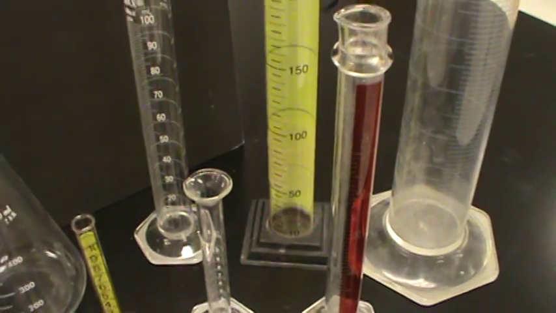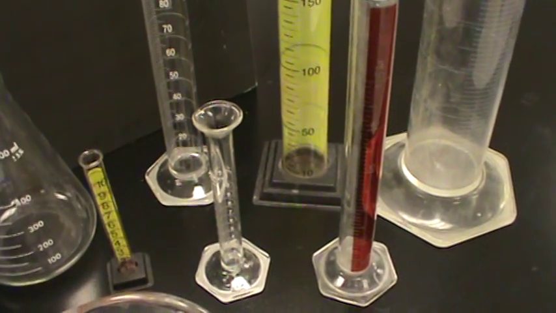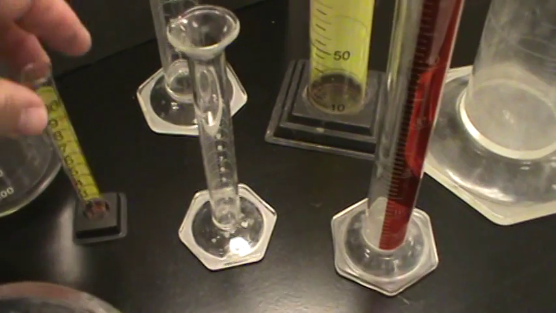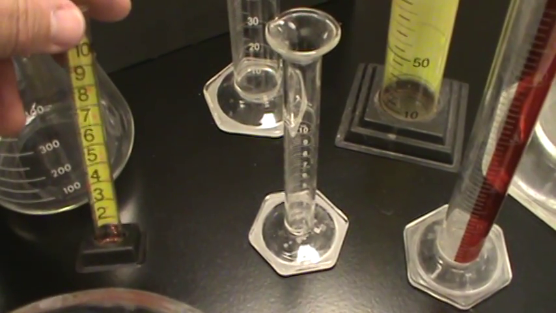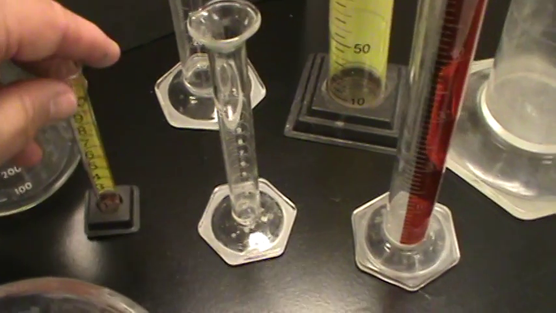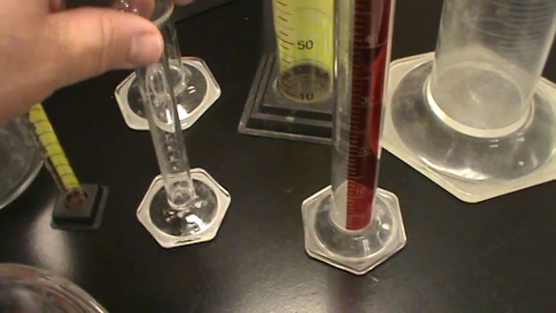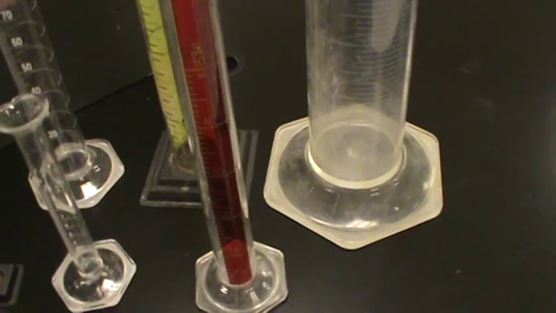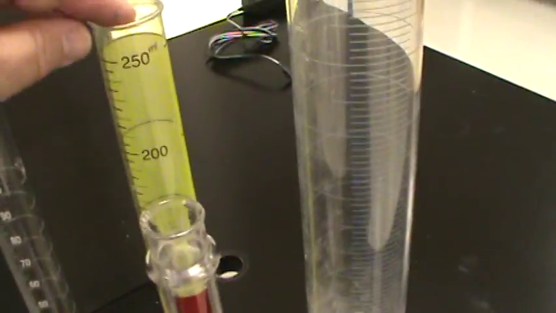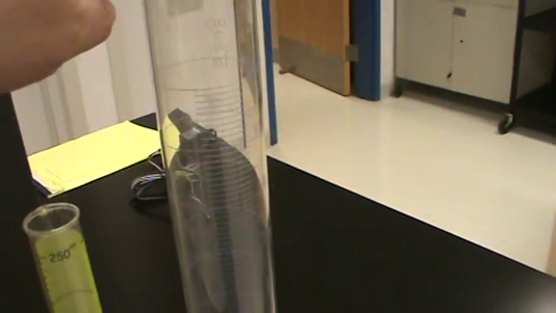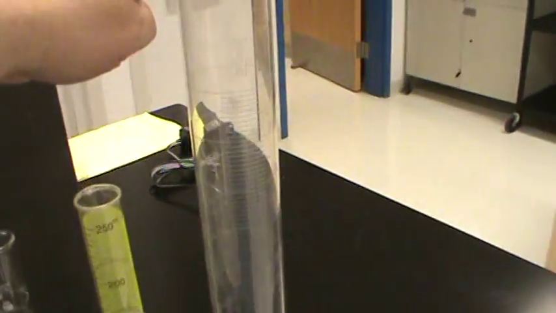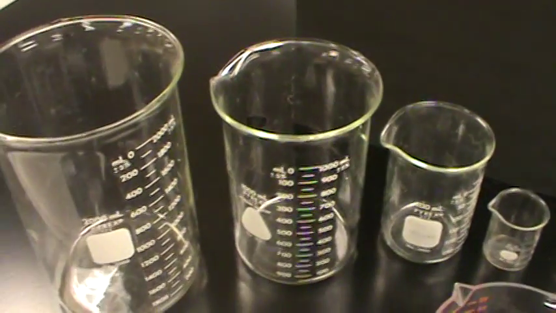All right, these right here are called graduated cylinders. We have these down here that go down to just 10 milliliters. This one's a glass one that's 10 milliliters. This one's 50 milliliters, 100 milliliters, 250, all the way up to this big boy right here. He's 1,000 milliliters, which is the same as 1 liter. If you go to Albertsons or Walmart and you buy a 1 liter pop, that's what you're getting.